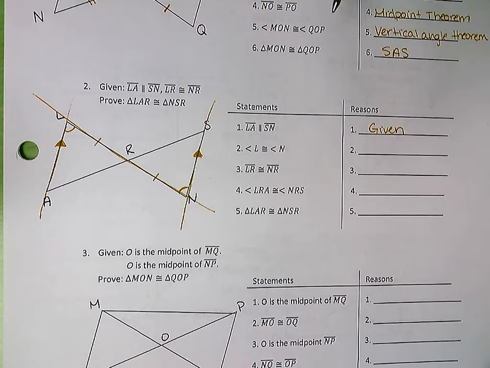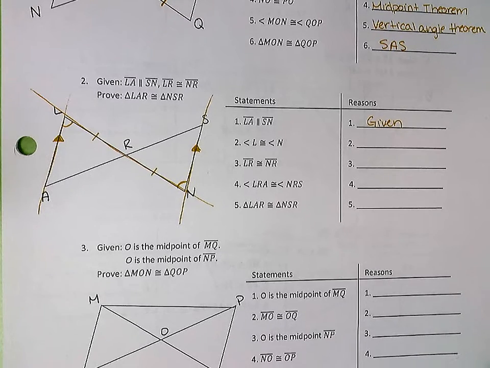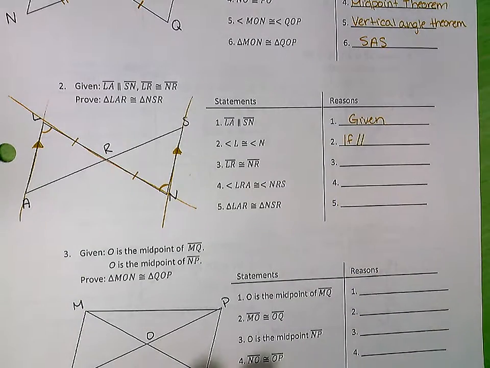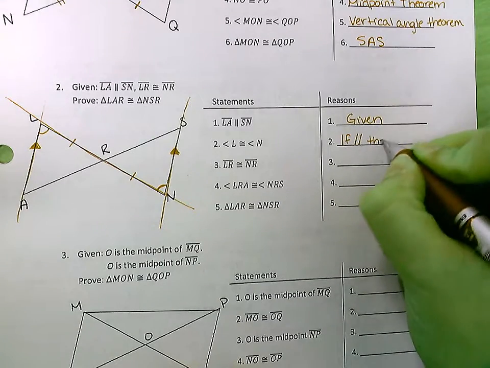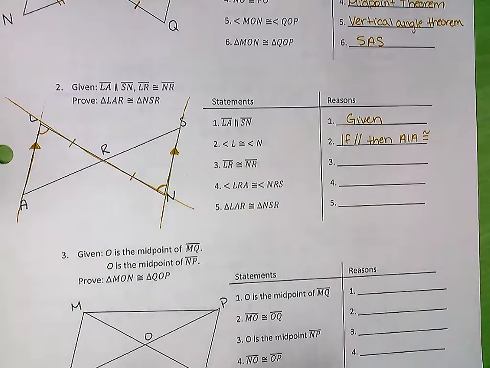Alternate interior angles. Okay, so my reason behind this would be if lines are parallel, then my alternate interior angles are congruent. That was one of the last ones we did in that property packet from yesterday. So since I was given parallel lines, I can find those two angles are congruent because they're alternate interior angles.